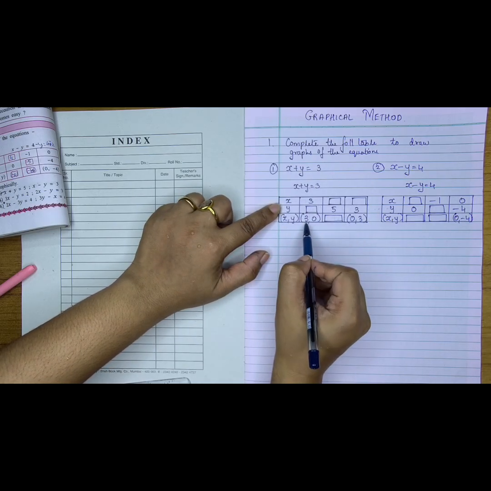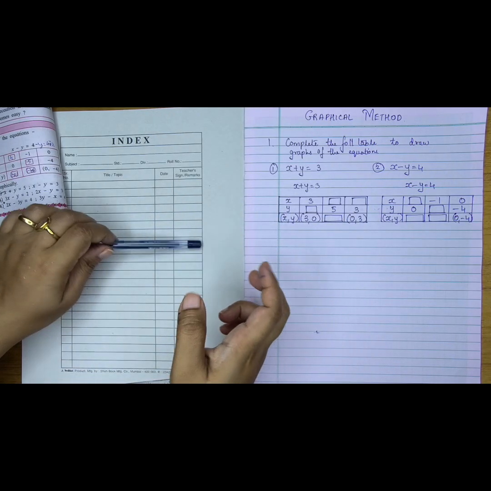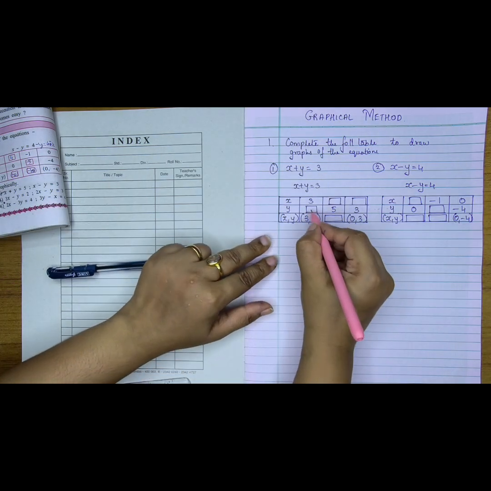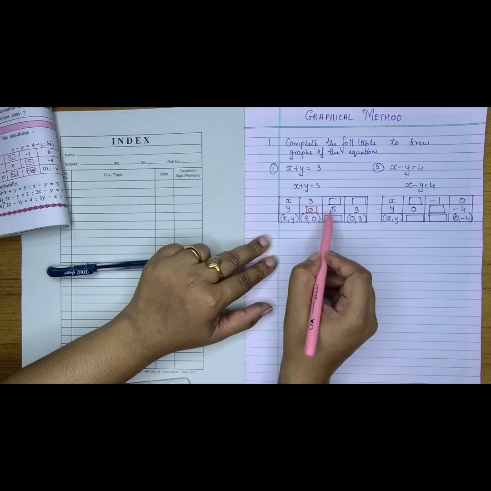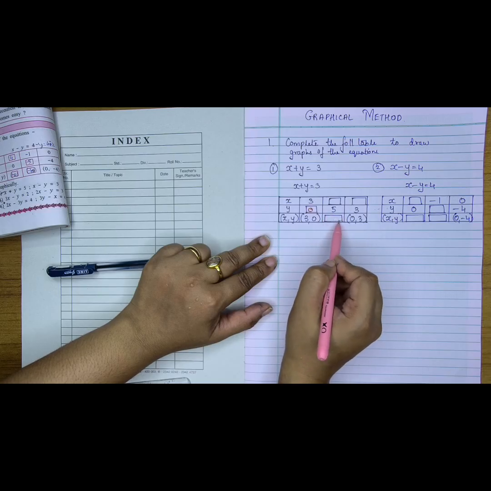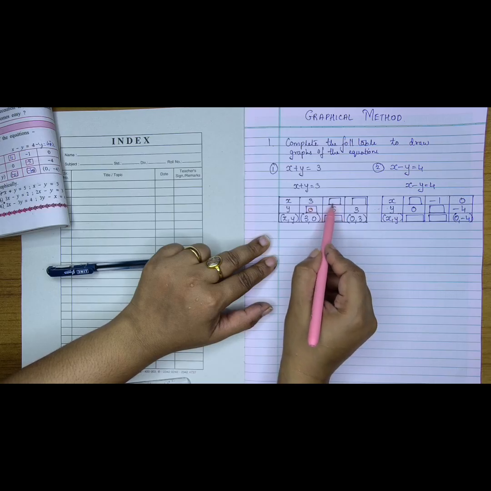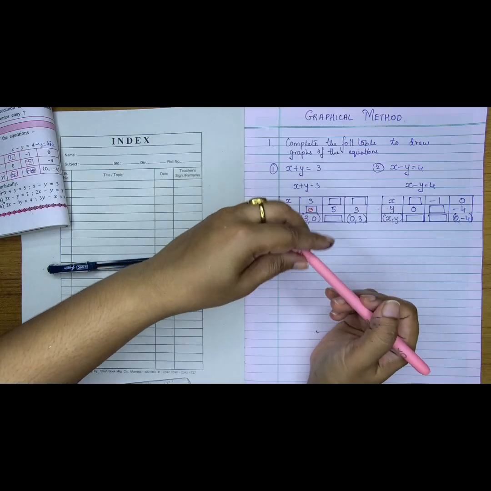Now here x is already given 3 and y is given 0. So we don't have to find this. Y is given 0 here. So we can write 0. Okay, y is already given 0 here. Now here the value of x and y is not given. Here y is given, but we have to find out x. Now how will you find out x?